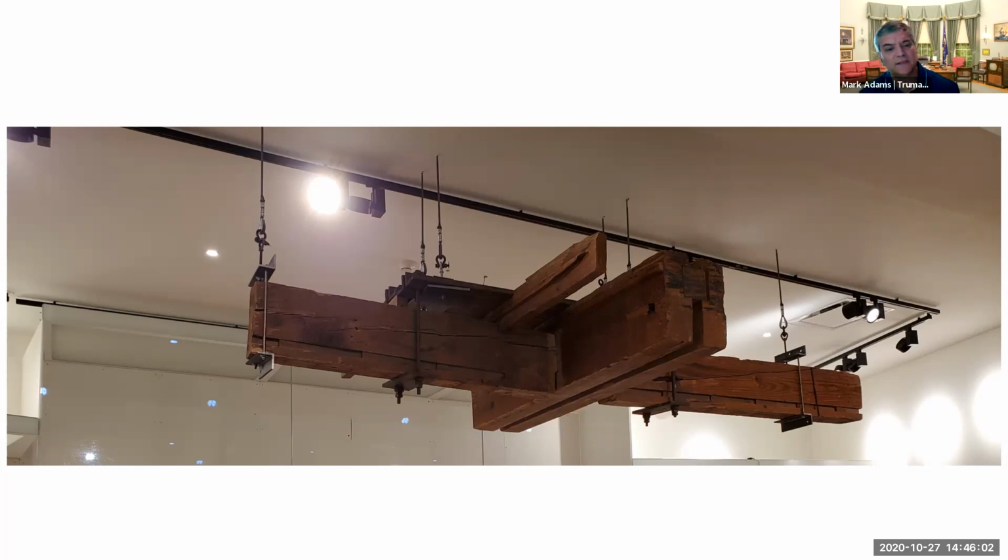So that's a fascinating object. And that story of Margaret Truman's piano is one that we like to tell. And there's a whole exhibit there about the renovation of the White House. And actually, I would encourage you to look at the White House Historical Association's website. They have lots of wonderful materials about the White House renovation.